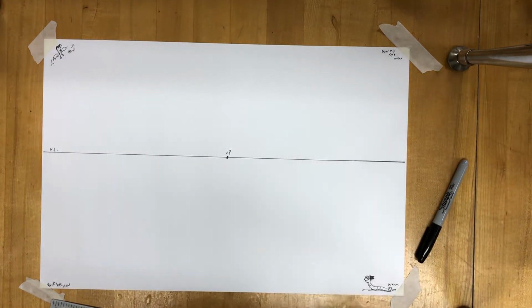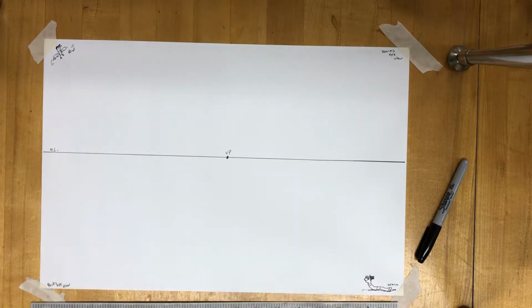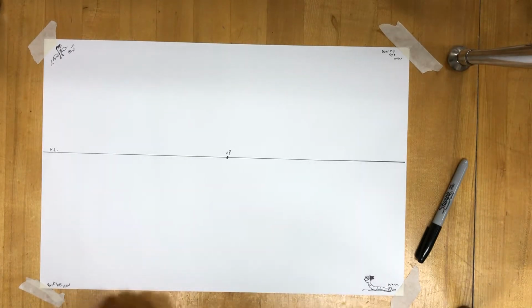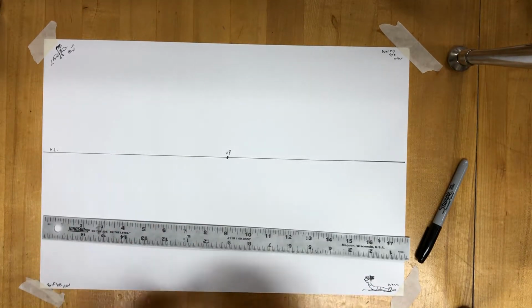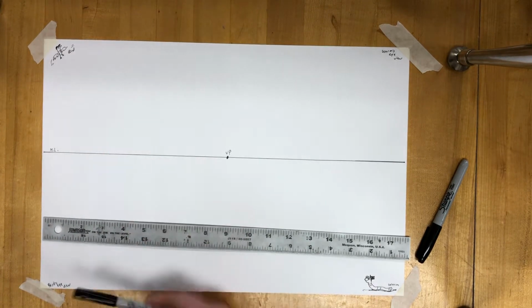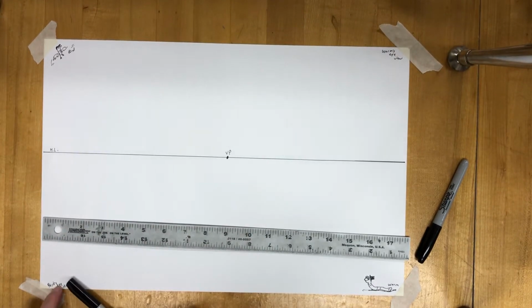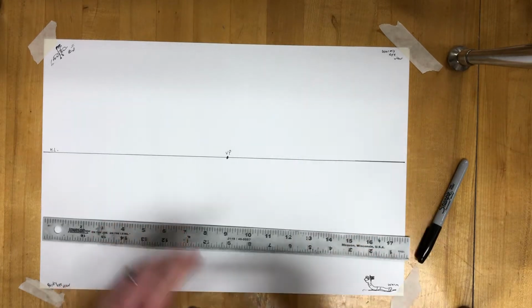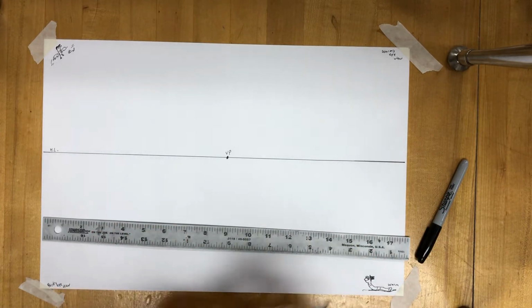Okay, now that we know how to do cubes, we're going to try some other shapes in linear perspective. 1 point, 1 vanishing point. Remember, horizon line, vanishing point. Bird flies above the horizon line, so underneath it is the bird's eye view. Worm crawls below. Above is the worm's eye view.